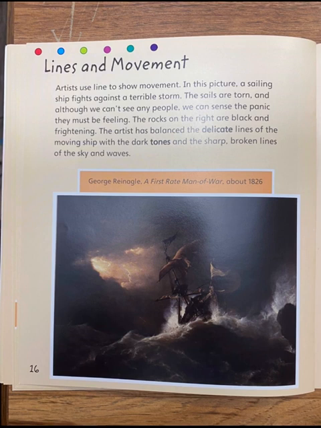Lines and movement. Artists use lines to show movement. In this picture, a sailing ship fights against a terrible storm. The sails are torn, and although we can't see any people, we can sense the panic they must be feeling. The rocks on the right are black and frightening. The artist has balanced the delicate lines of the moving ship with dark tones and the sharp broken lines of the sky and waves. And this was painted by George Riangel, a first-rate man of war about 1826.